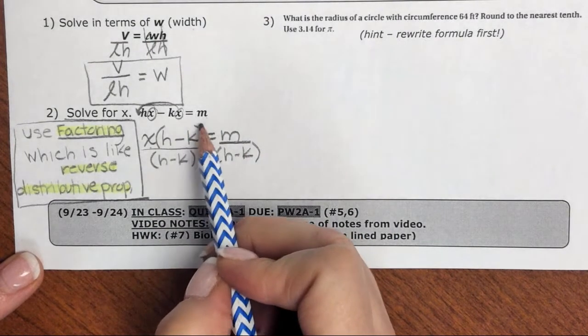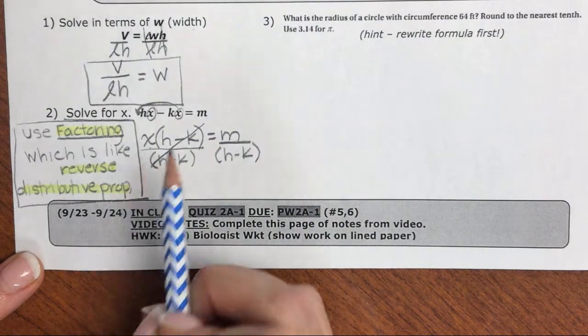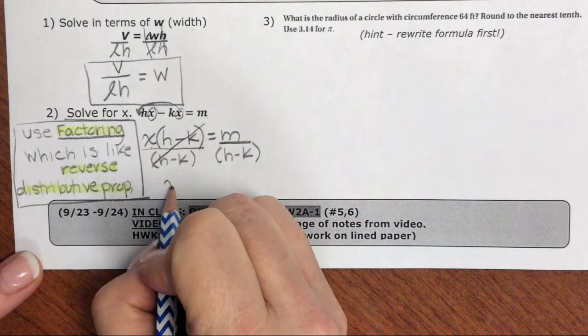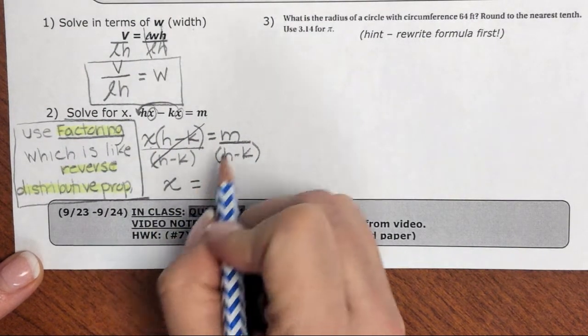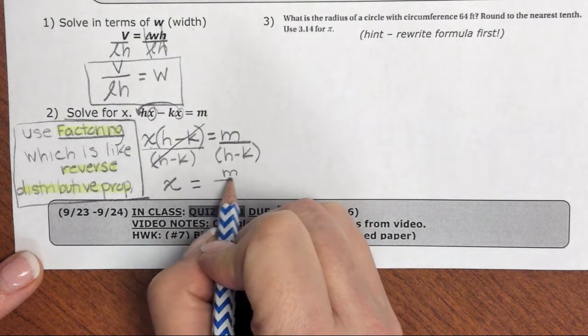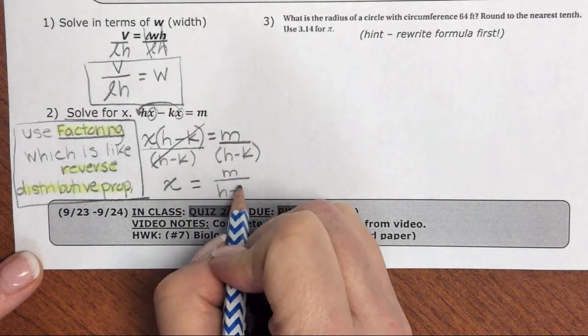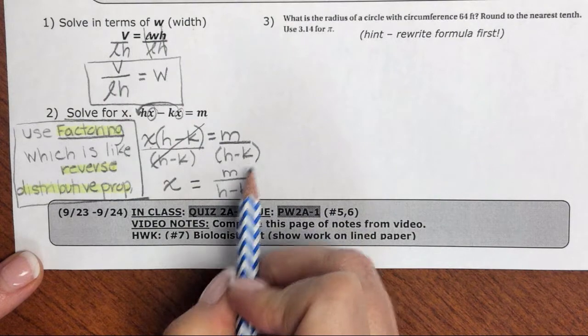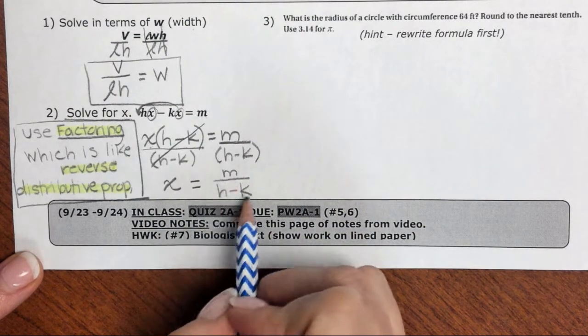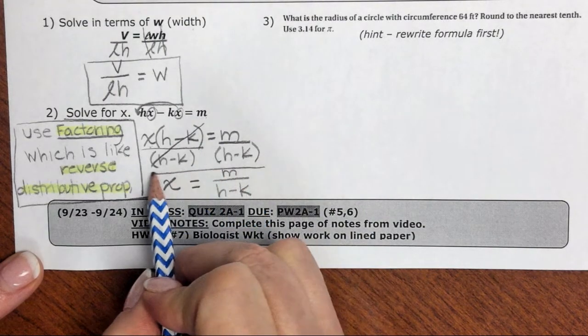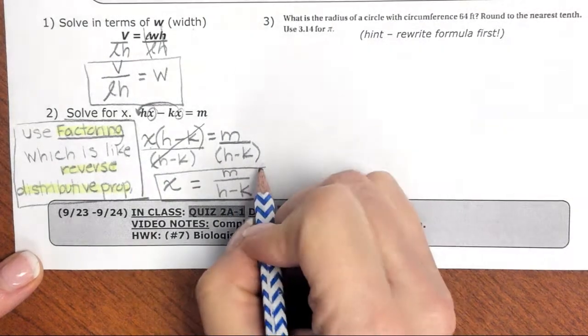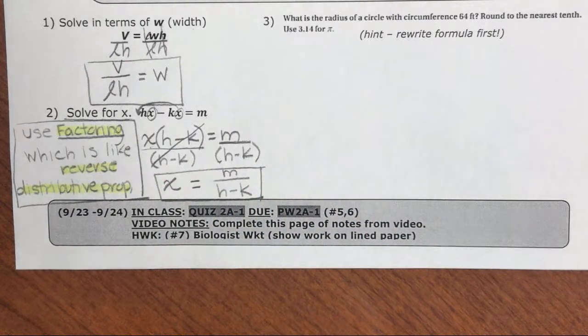So this whole phrase is going to cancel out, leaving us with the x. So x equals m over h minus k. Since nothing else is going to happen to that, we can leave it by itself at the bottom, and that is our result.